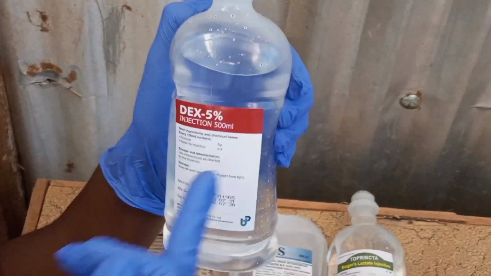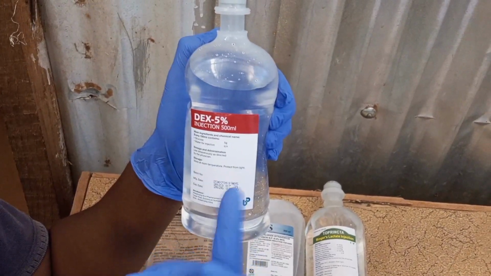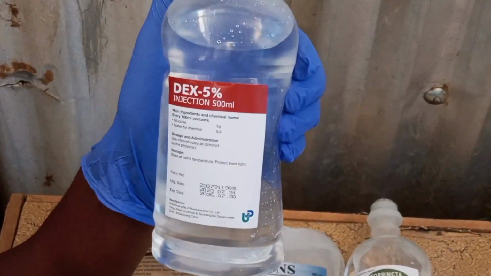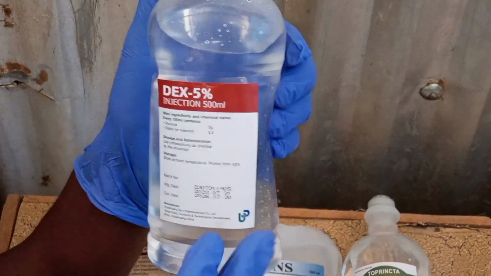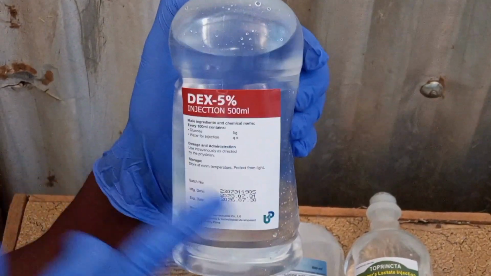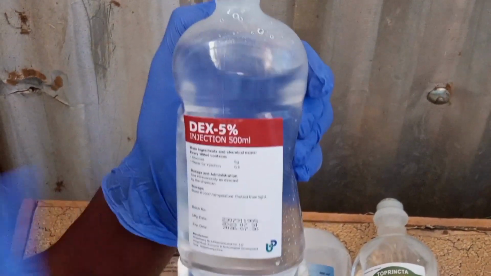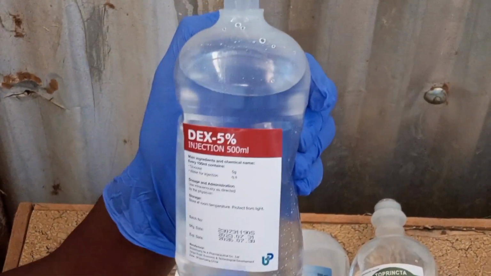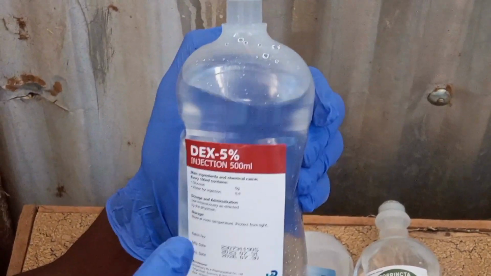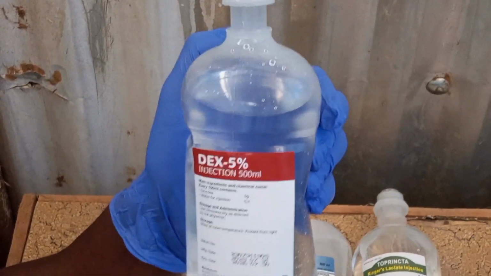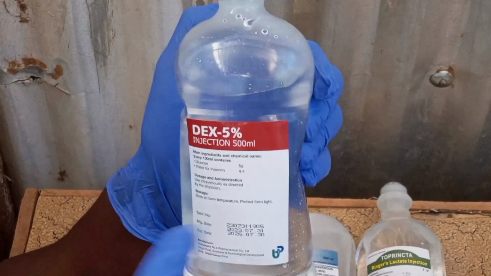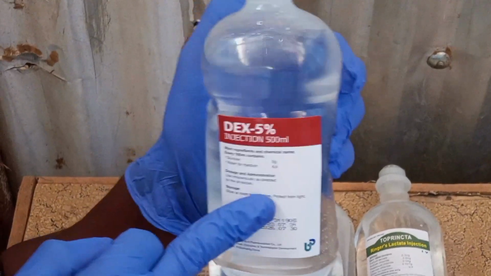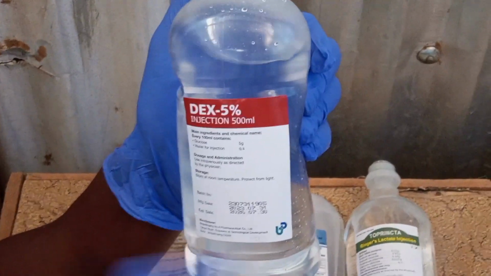So it provides nutrients for the body, because glucose provides energy for the body, so that the patient can gain back the energy he lost due to an illness or injury. It is contraindicated in patients with cardiac, that is heart disease, renal conditions, kidney disease, and diabetes. So you cannot administer dextrose 5% to a patient who has a high blood sugar level. Avoid and never inject it to a diabetic patient, kidney disease patient, and heart disease patient.